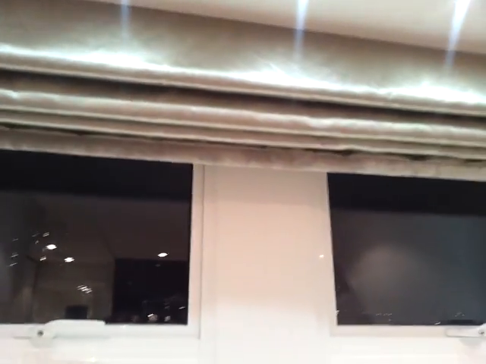As you can see, the roller blinds or Roman blinds have been fitted, and behind that there's also another set of blinds, and you can see that's a roller blind. So there's roller blinds and Roman blinds as well.